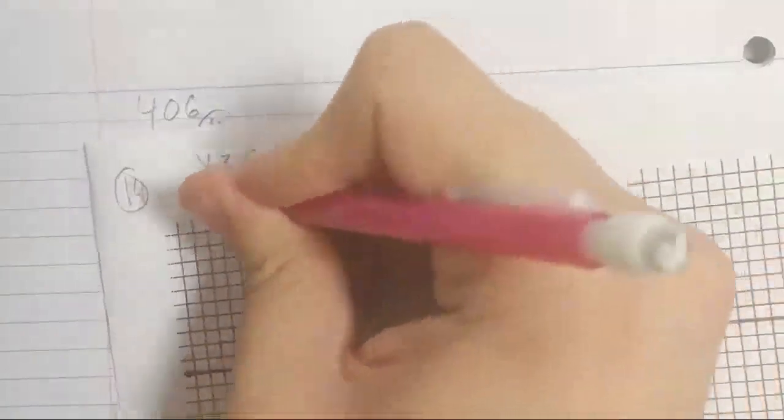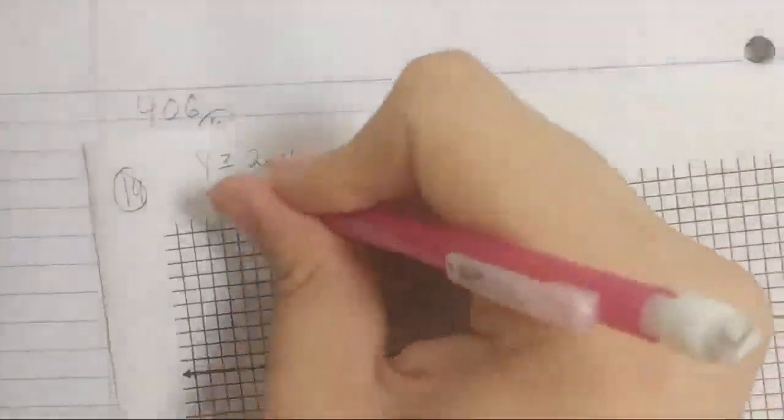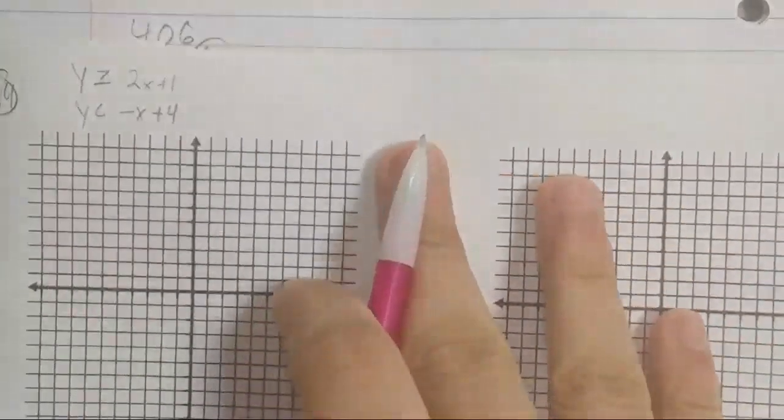And I also have y is less than negative x plus 4. So this should look familiar. This is like what we graphed in the other section, 0.1, 6.1, whatever. So how are we going to solve this?